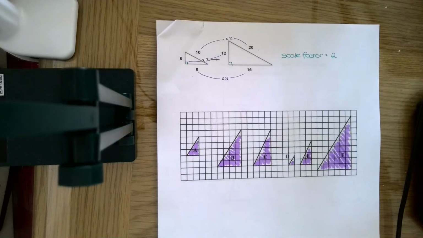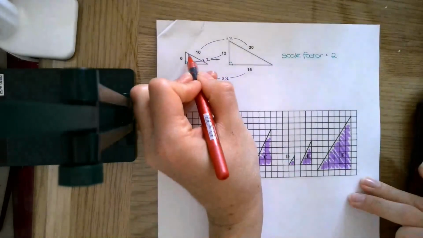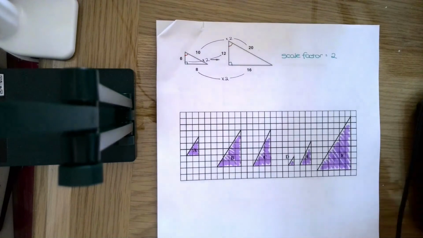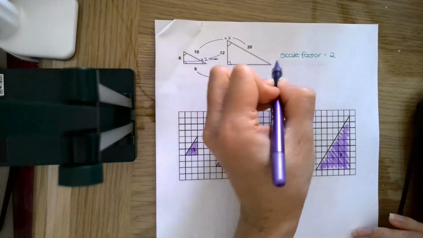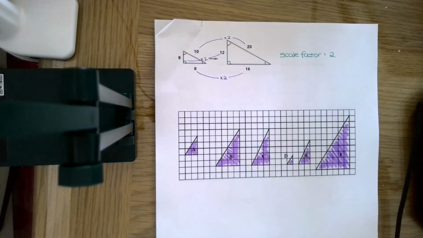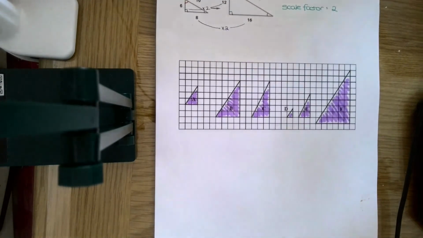So just because your sides have doubled doesn't mean your angles have doubled. So whatever this angle is, that one will be exactly the same. And whatever this little one is, that one will be exactly the same. Okay. If we have a look at these triangles down here, some of them are similar triangles and some of them are not.